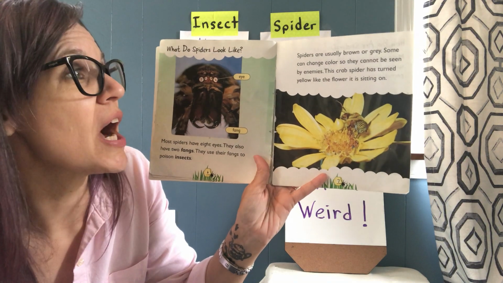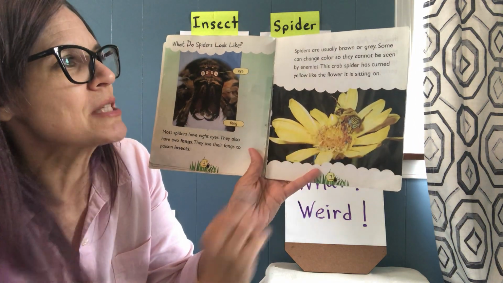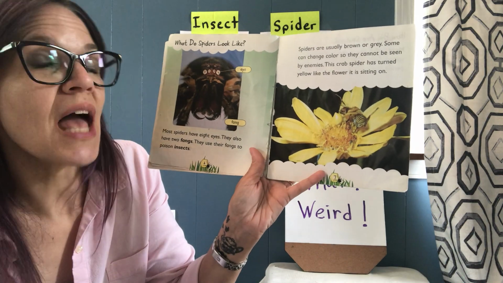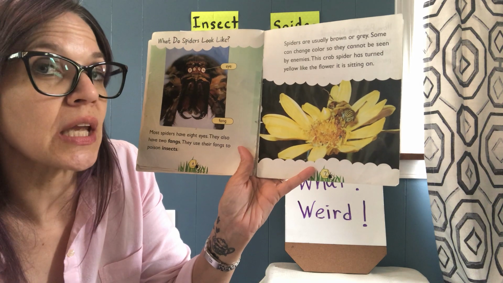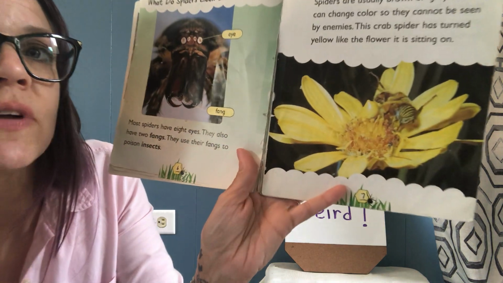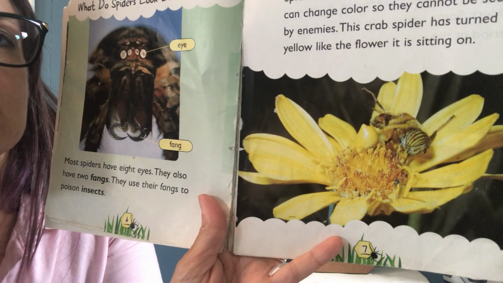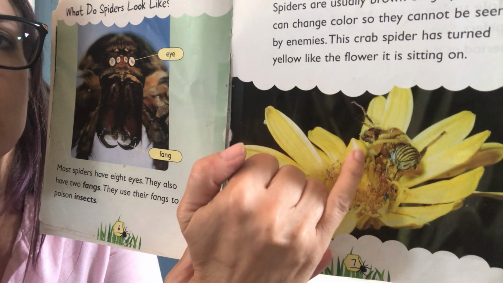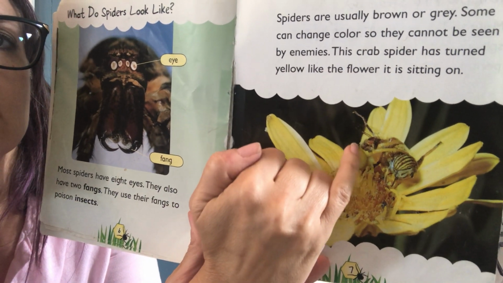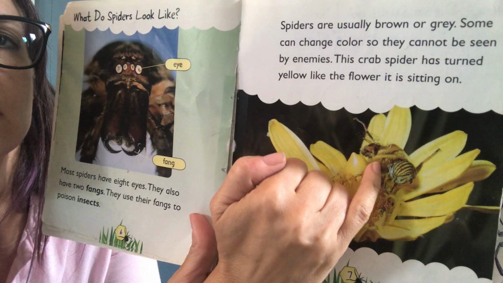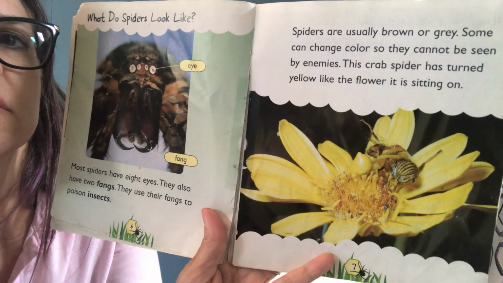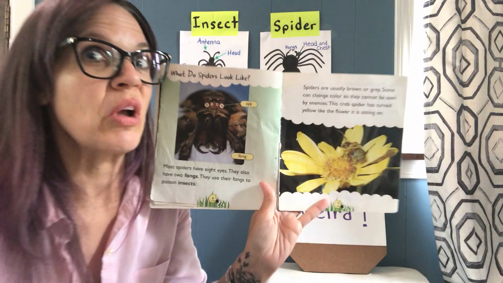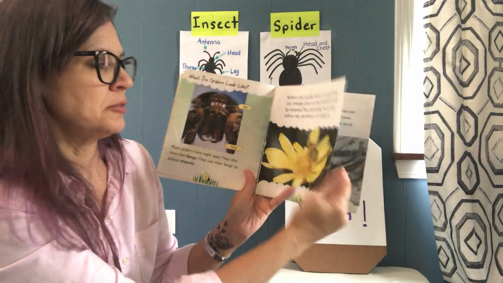Like camouflage, or hide. This is a crab spider, and he has turned yellow like the flower he is sitting on. He's very tricky. He's very hard to see. I'm going to bring it in even closer so that you can see that crab spider that's turned yellow. Here's his abdomen. Here's his head. And see, he's got his legs wrapped around a bee. That's weird, right?